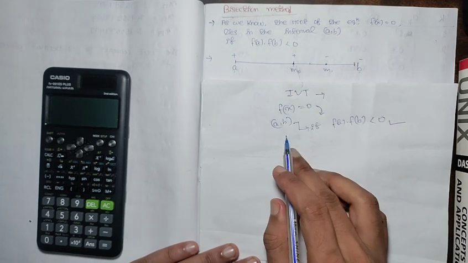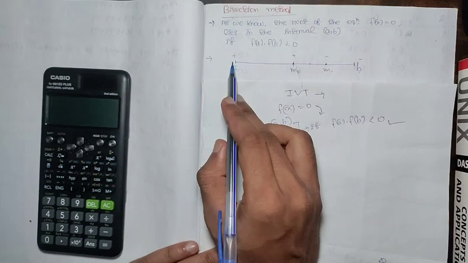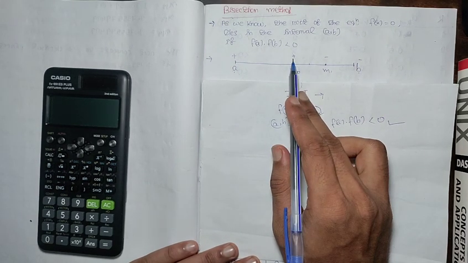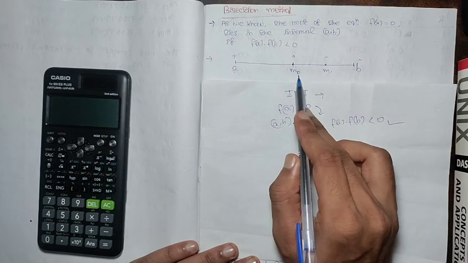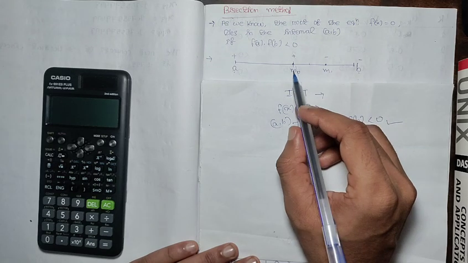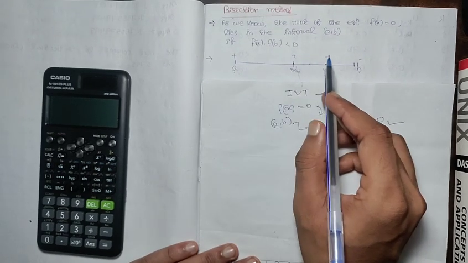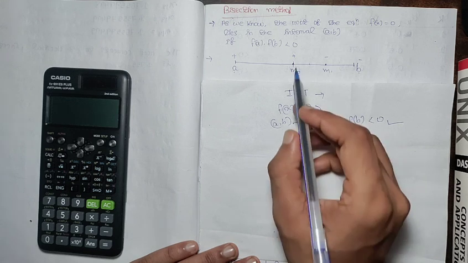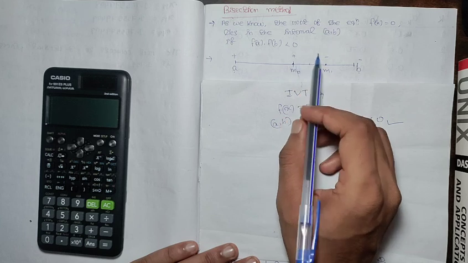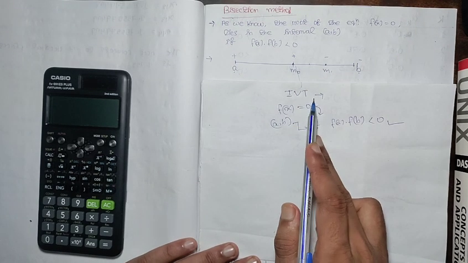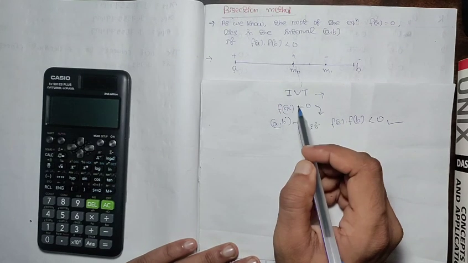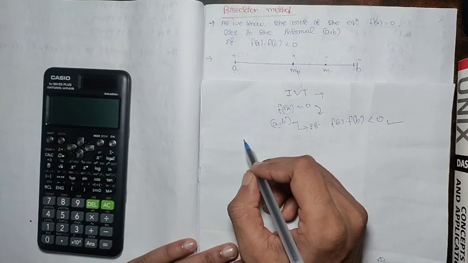So if m0 is positive, see here carefully, a is positive, b is negative, and m0 is also positive. m0 is the midpoint of a and b. And if m0 is positive, then tell me, does the root lie on the left side or the right side? The root lies on the right side. Why? Because as the intermediate value theorem says, the condition is f of a into f of b less than 0. That means the root lies in between the positive and the negative.